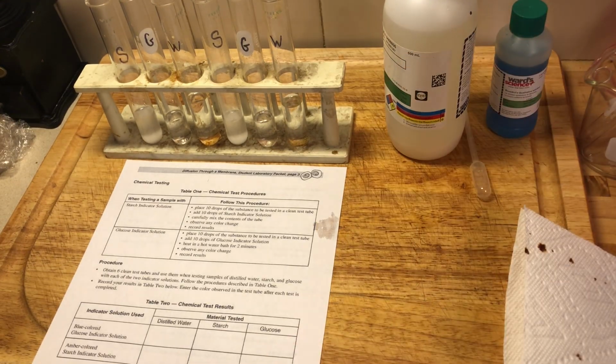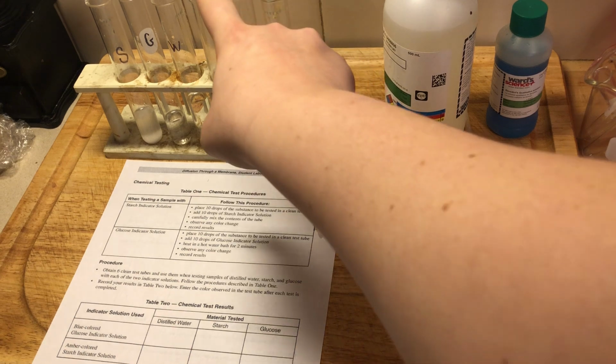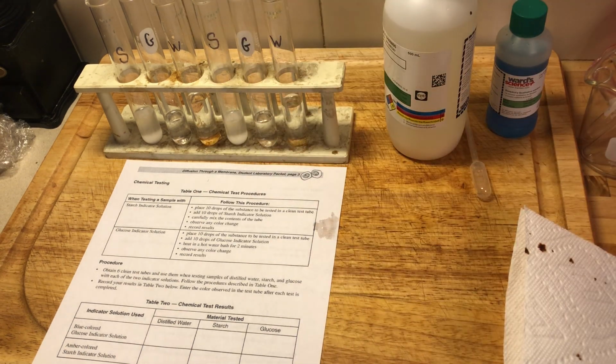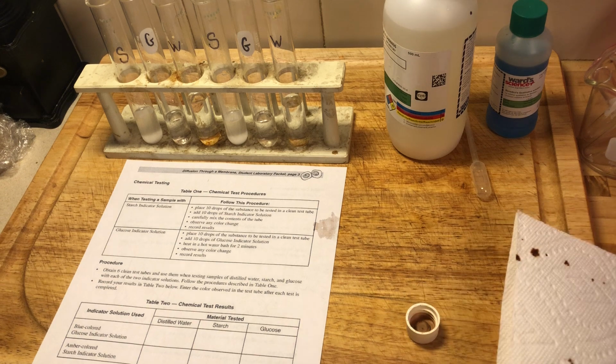So basically what I'm going to do here is I'm going to put a few drops of glucose in each of these first 3 test tubes. So 1 water, 1 glucose, and 1 starch. And then we're going to see if anything happens.